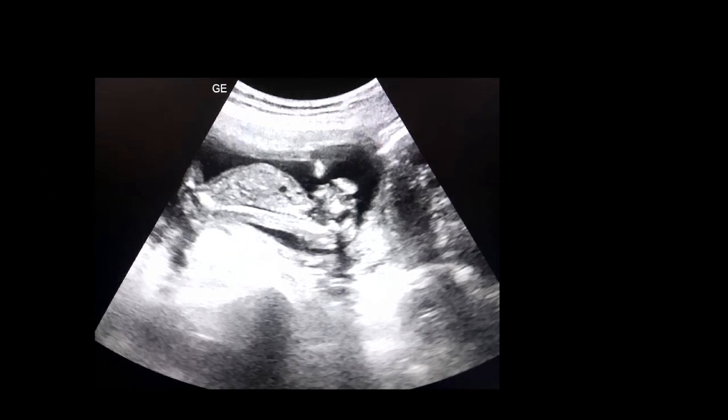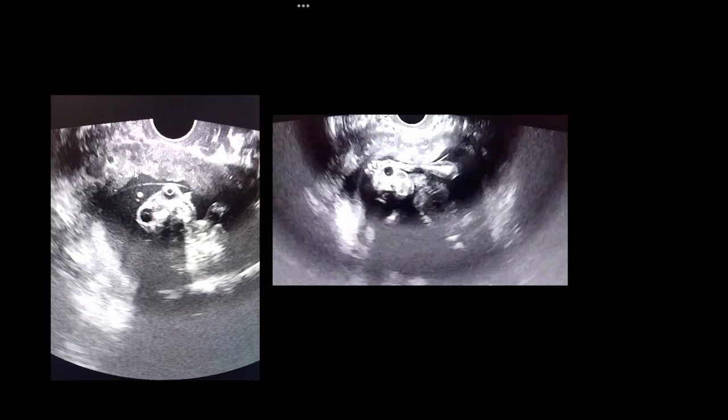So this is the case I had shared, and here you can see that there is no brain tissue floating in this jet black amniotic fluid. This is a frog eye sign, and see there is no brain tissue. If you are able to see brain tissue, then that is only the exencephaly stage.